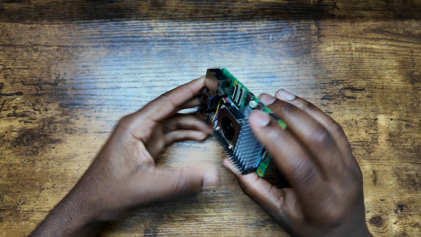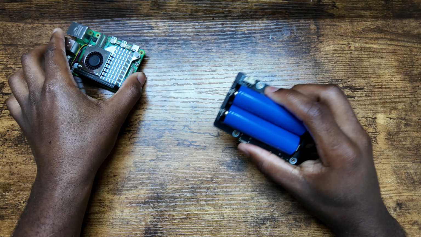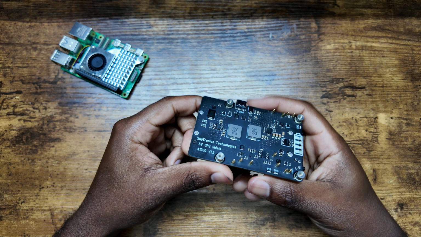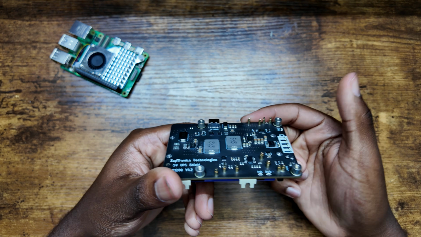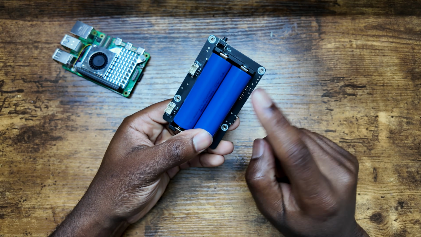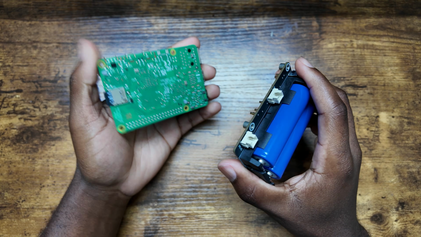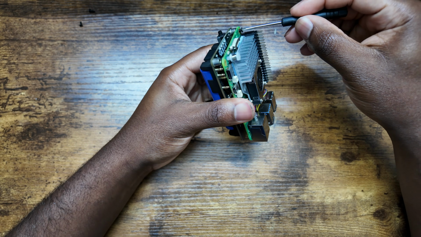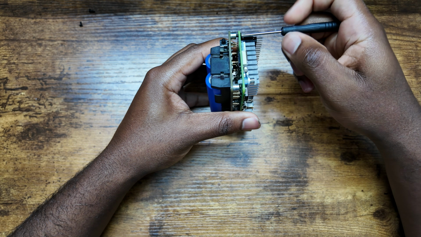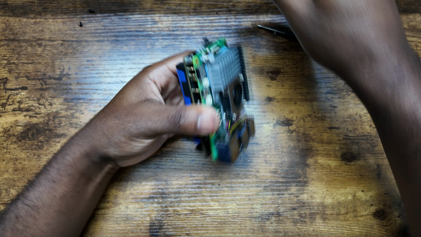So the first thing of making the Pi completely portable is, of course, power supply. So we're gonna use this uninterruptible power supply that kind of just connects to the back of the Pi through these GPIO pins. That's where the Raspberry Pi gets power. And we also do need to buy these two 18650 batteries separately because it does not come with them. And each of these batteries are about 3000 milliamp hours. So it should get the Pi about 1 to 2 hours of constant use. But of course, if that's not enough, you can always just upgrade and get bigger batteries.